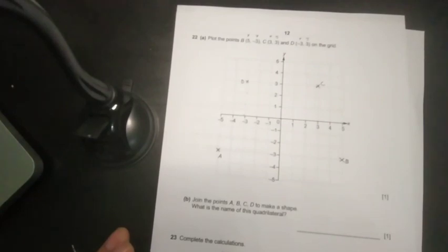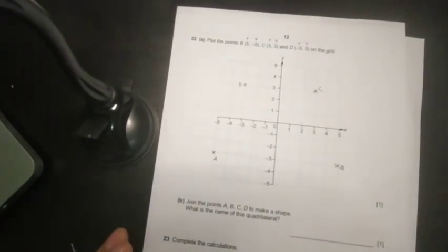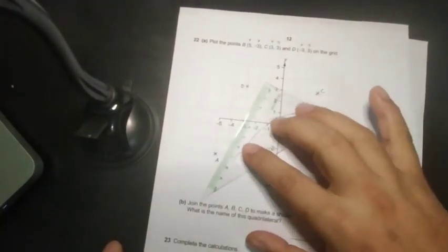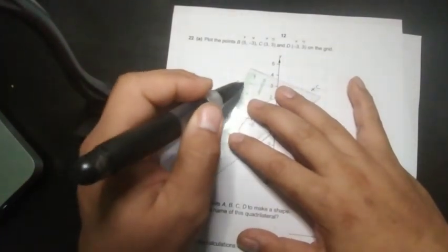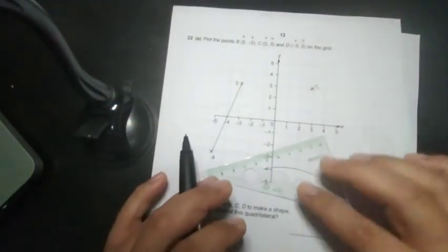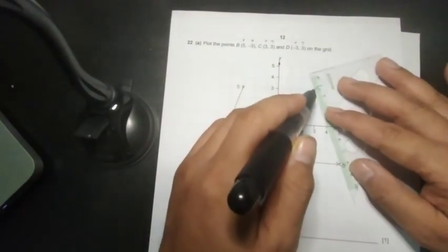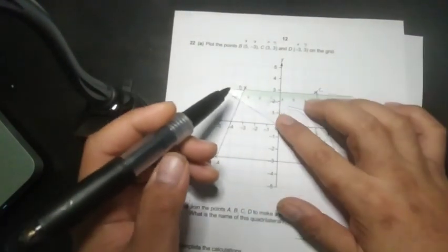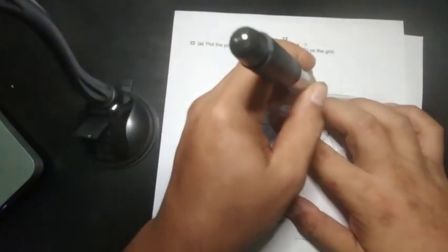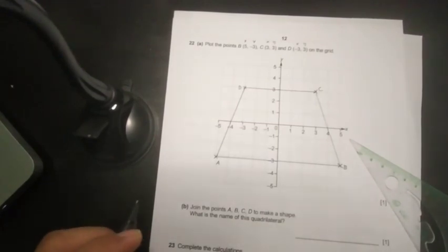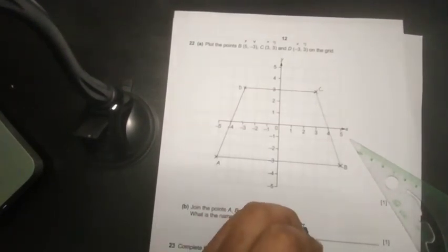Okay, so upon plotting the points that we got, what we need to do next is to figure out the shape. Okay, so figuring out the shape, we have to connect all these dots by following the alphabet. So A to B, B to C, and C to D. Okay, so what shape did we get? All right, it's a trapezium.